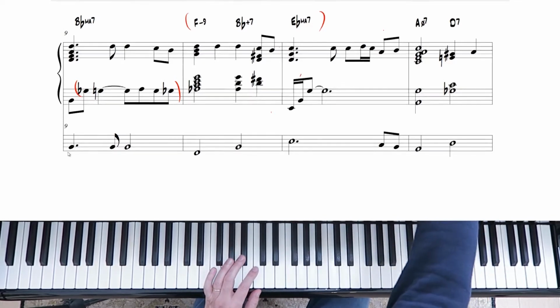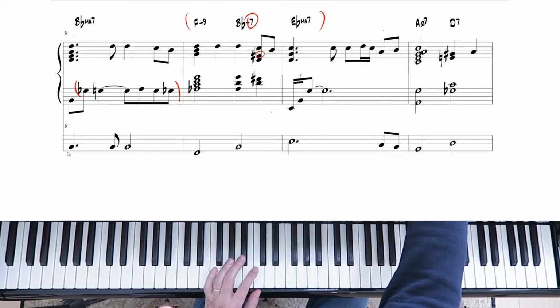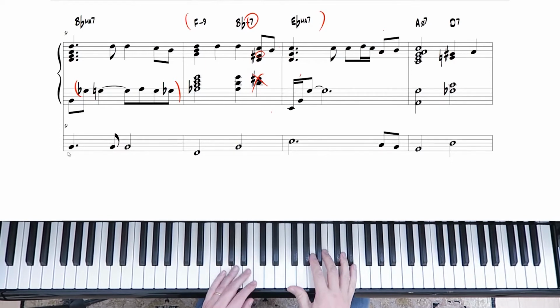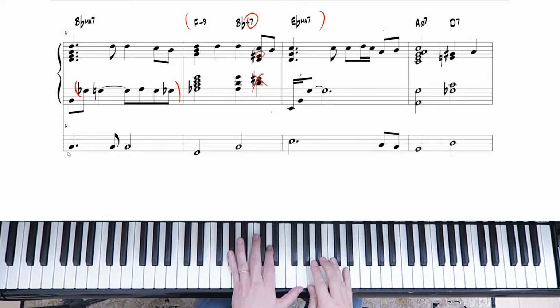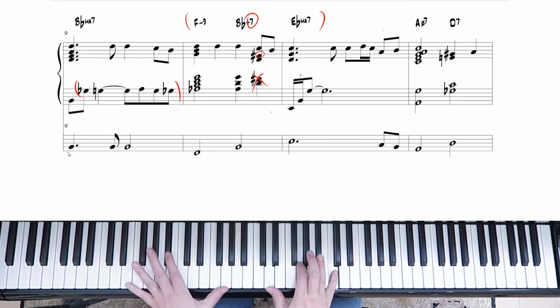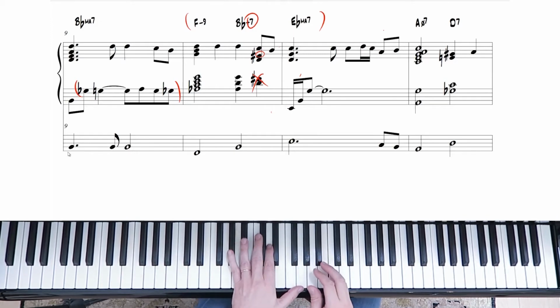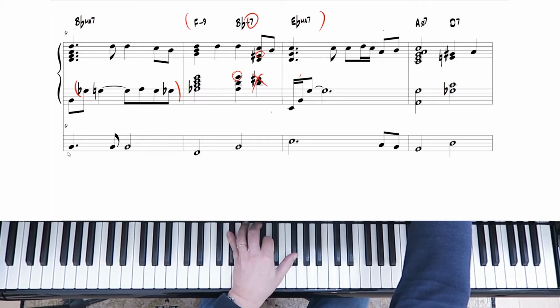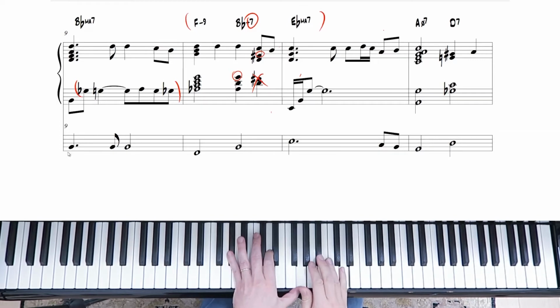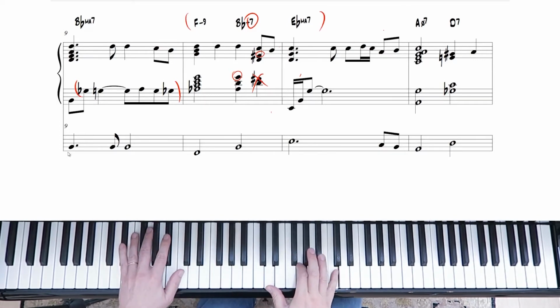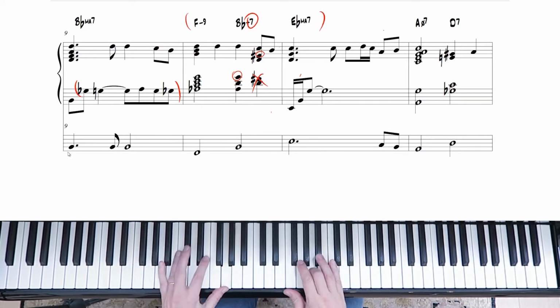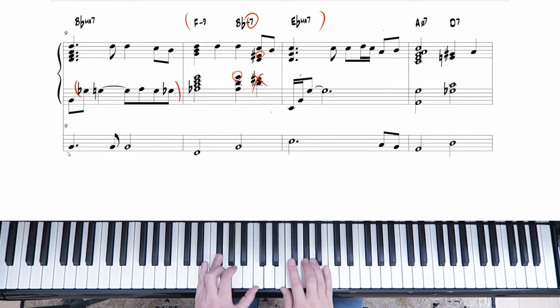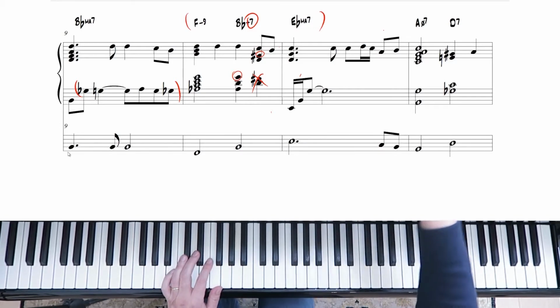This F sharp though, which is the sharp 5 right here, I can play in the left hand or right hand. I wrote it for both. So it's really moving from this chord, the G here, down to the F sharp. Like that. So this is one I really want to focus on.